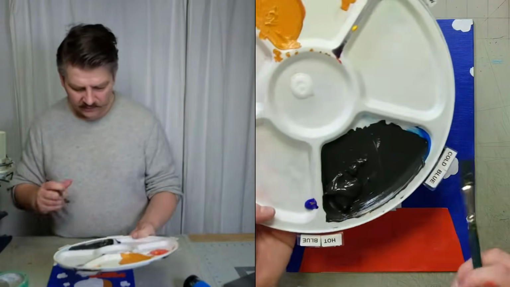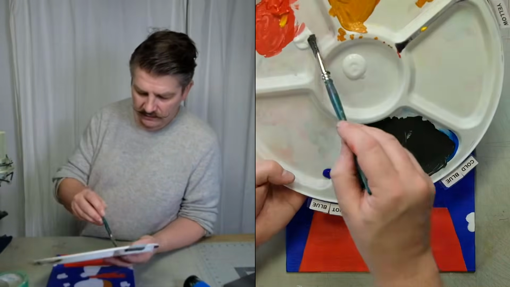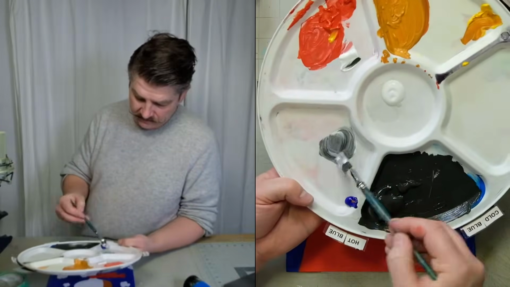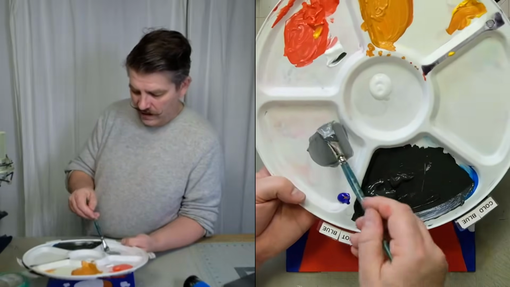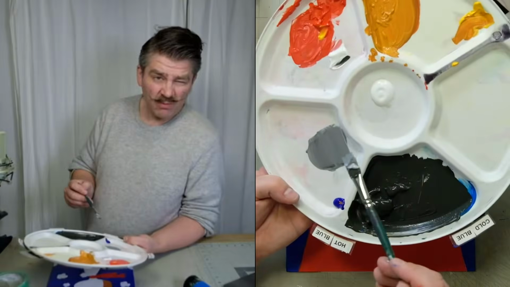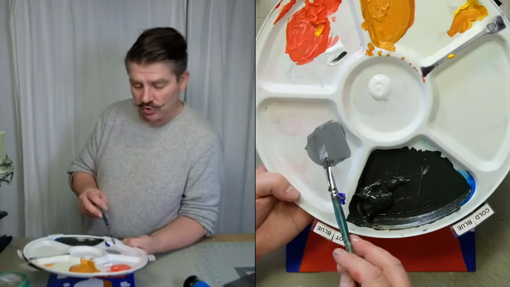That's pretty good. In fact, let's see how close to black this actually is. I'm just going to take some of this white and mix it over here. And you can see when I add white to this black, I get a gray, which is to be expected. But if there was a little bit more red, this would go into a brownish gray.